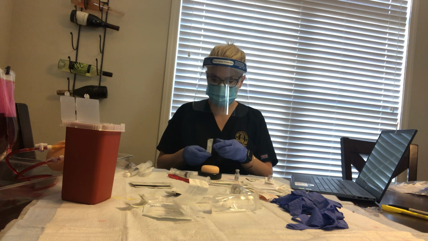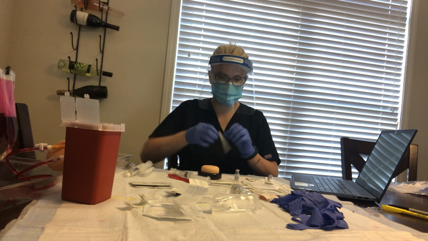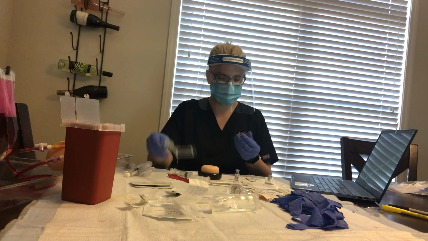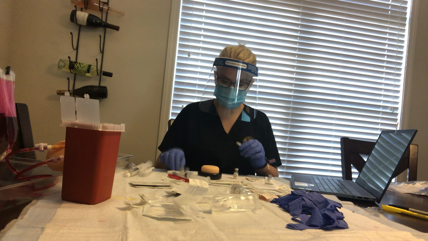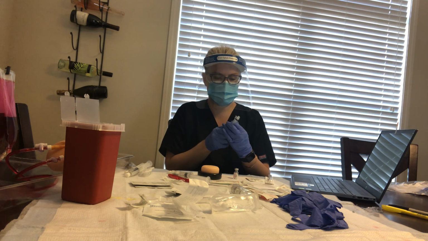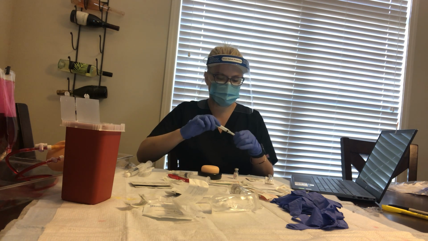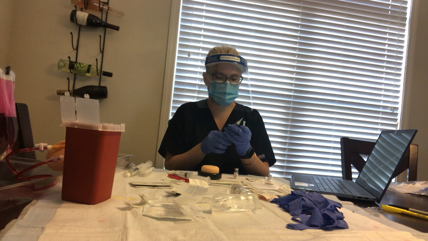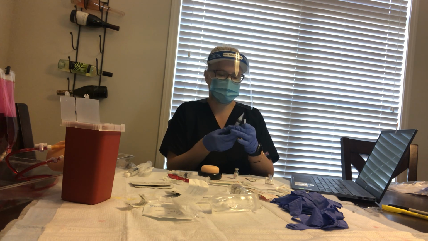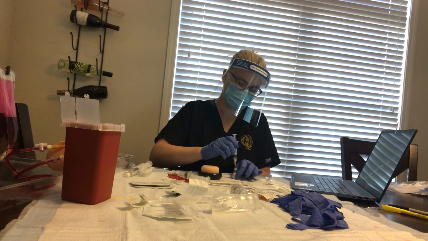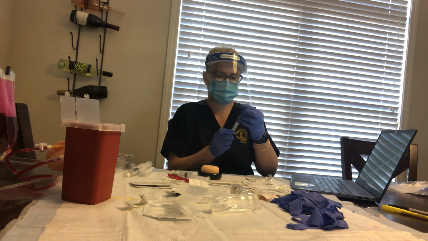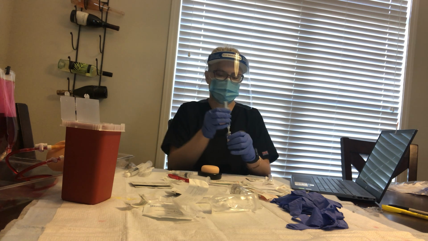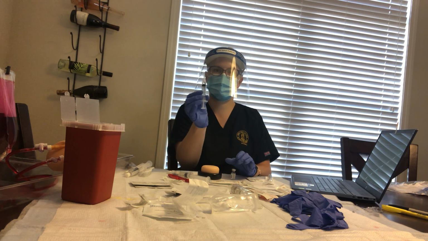And my blunt tip. Attach this. Let me drop the air here. Well, I'll attach it now. Okay, so 1 ml. Push the air in. Draw the liquid out. Perfect. So I have 1 ml here.